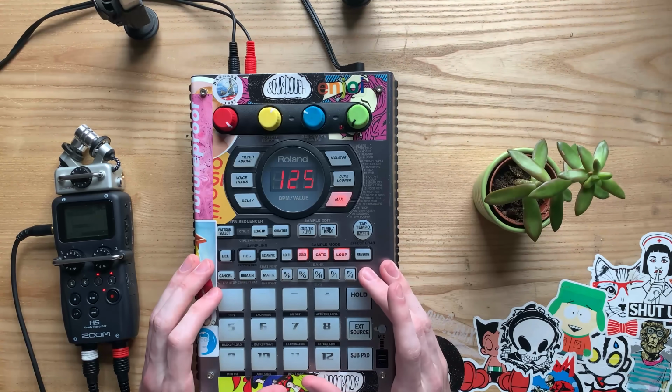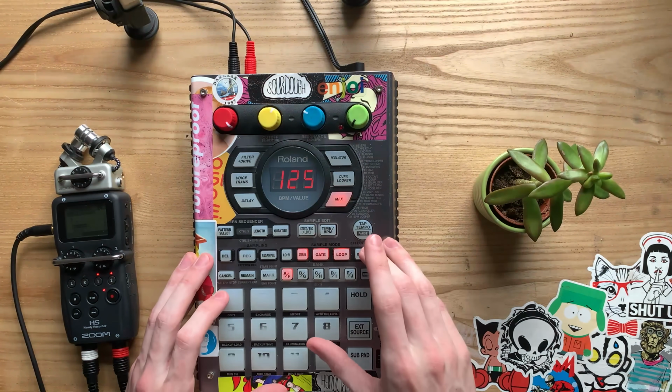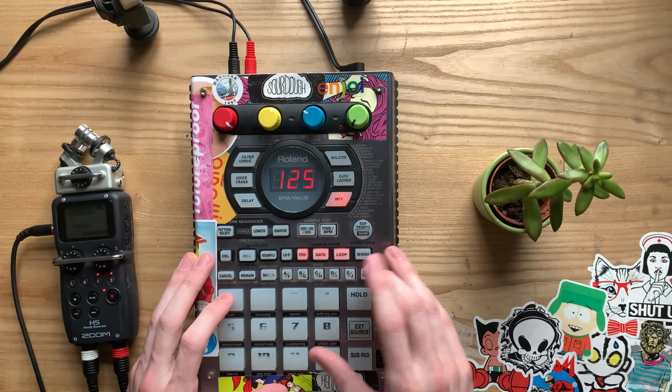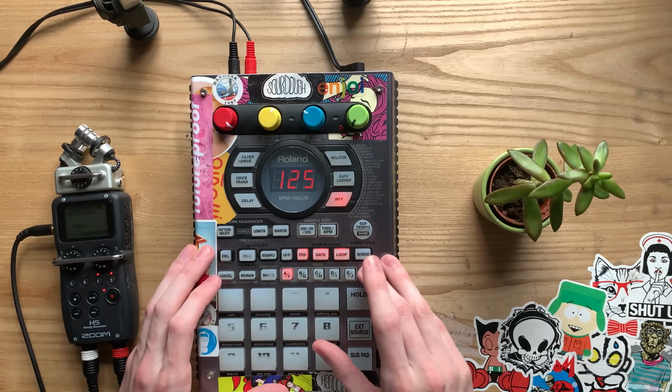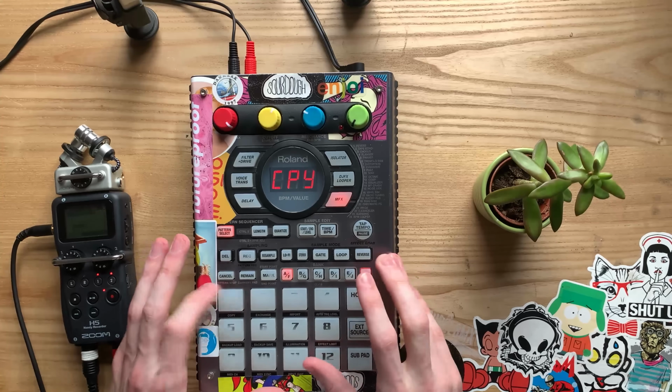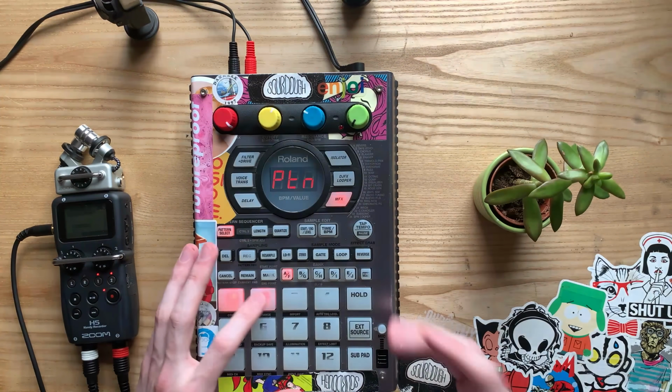So let's copy that pattern and do something slightly different. Let's make a different sequence with the samples. What I'm going to do is, if you're in pattern select, you just do function copy. Yeah, you can just copy it the same.